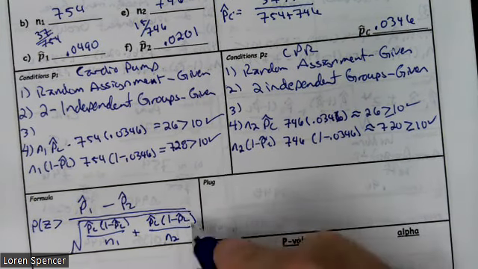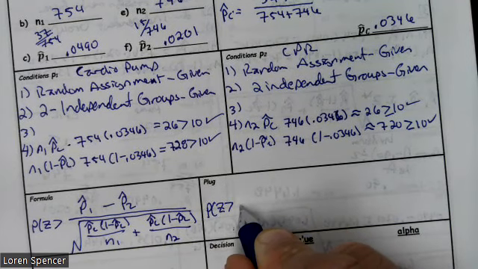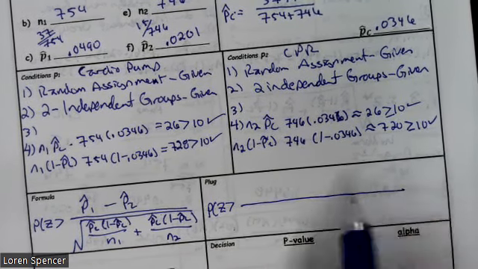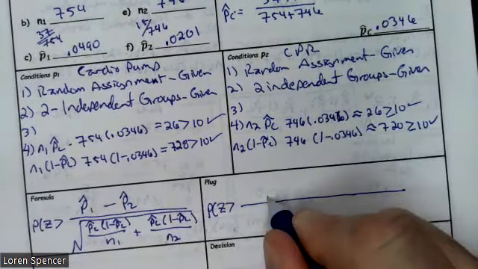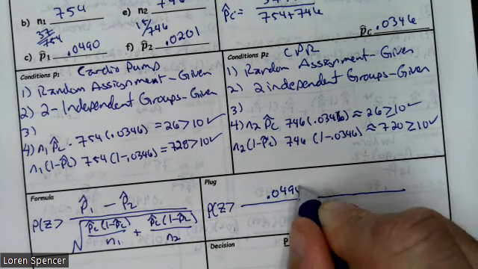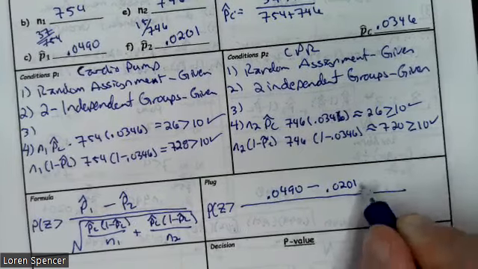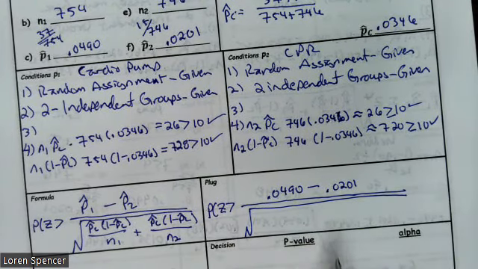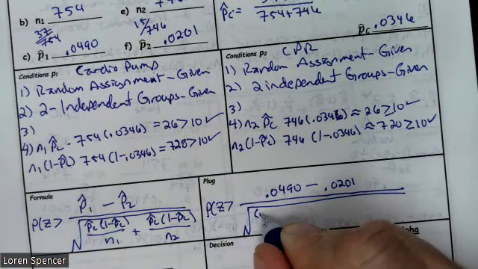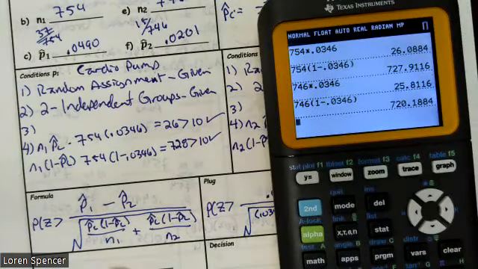Then I can start plugging in. So this is the probability that Z is greater than, well, what's P hat 1? 0.0490 minus the 0.0201. Now I need to use P hat C, which is 0.0346.